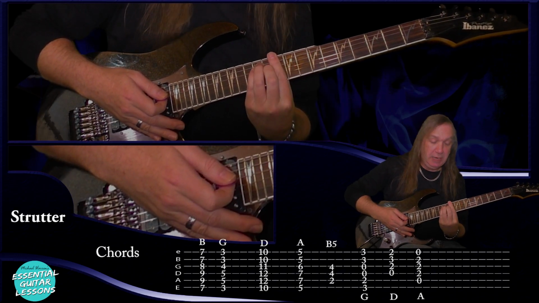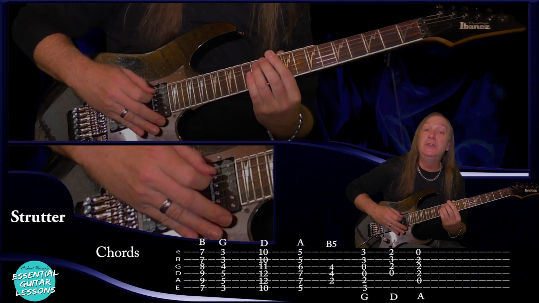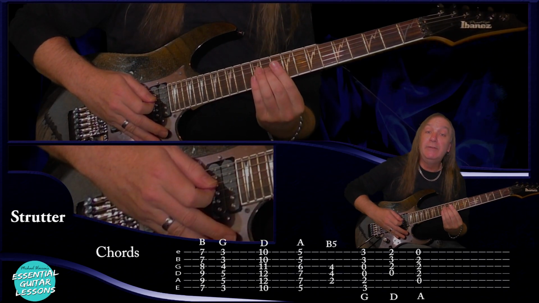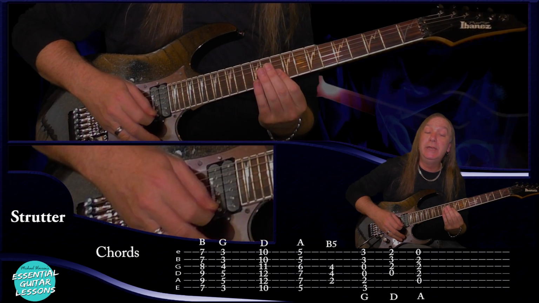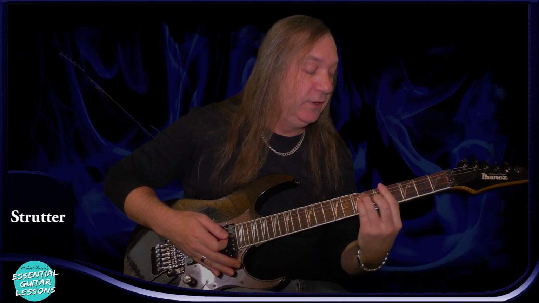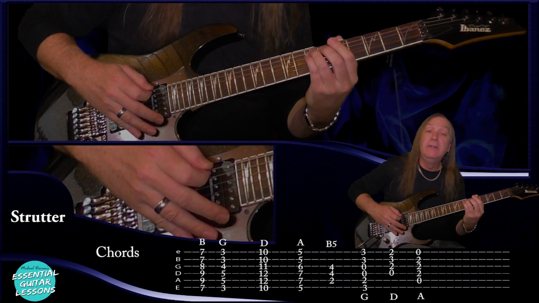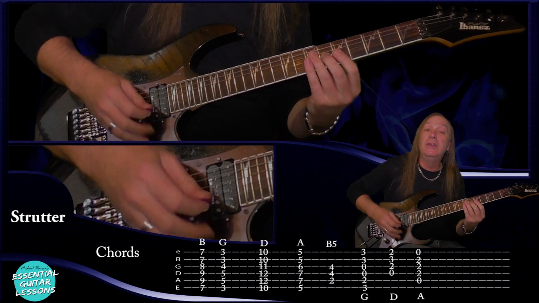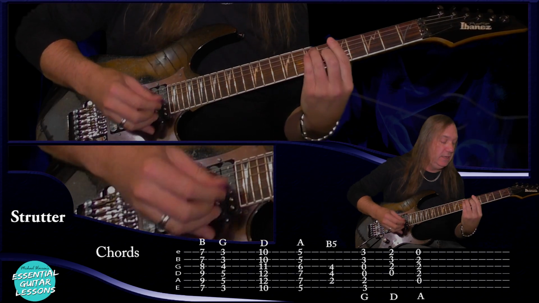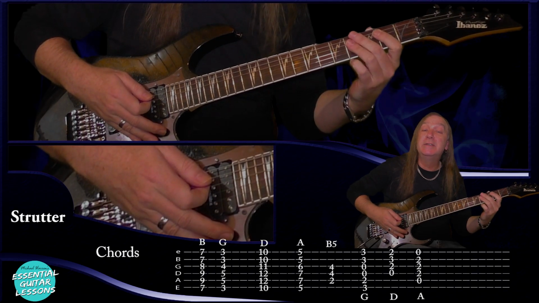Now we can take that same shape again and put it up on the 10th fret, and we have our D bar chord, so 10 on E, 12 on A and D, 11 on G, and 10 on B and E, and that's our D. And then we have an A, so we're taking that same shape again on the D down to the 5th fret, and we have an A bar chord there, so we have the 5th fret on the E string, 7th on the A and the D, 6 on the G, and 5 on the B and the E.